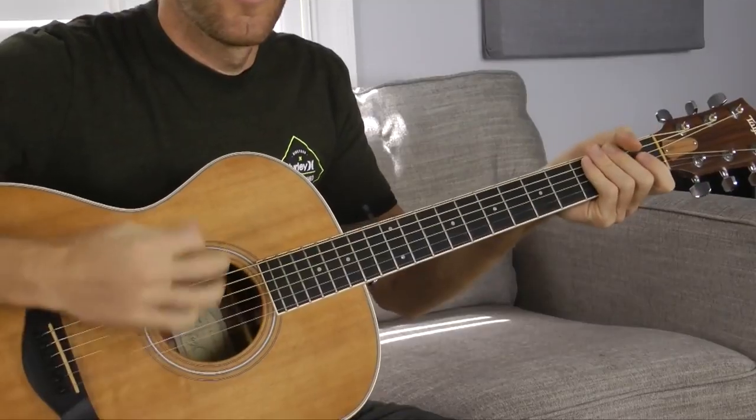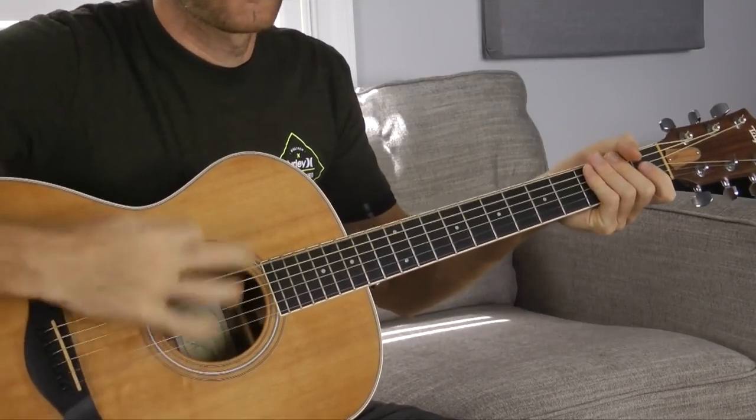That's why I think really getting those downbeats on the 1, 2, 3, and 4 is a really important thing to do. Again, just mute the whole string set. 1 triplet, 2 triplet, 3 triplet, 4 triplet.